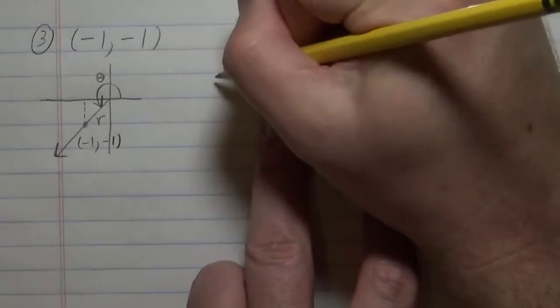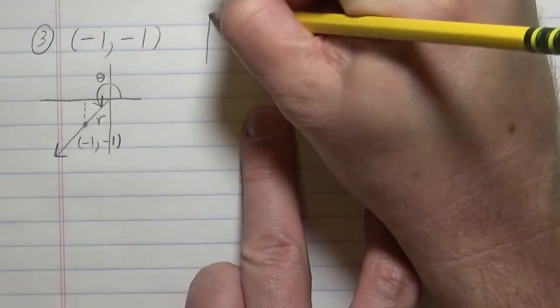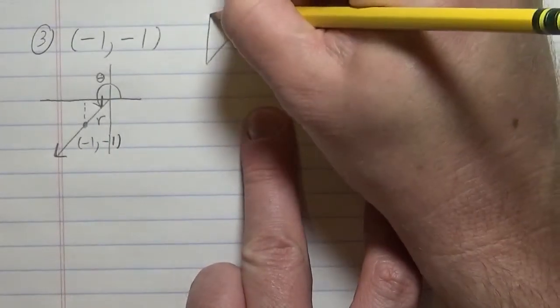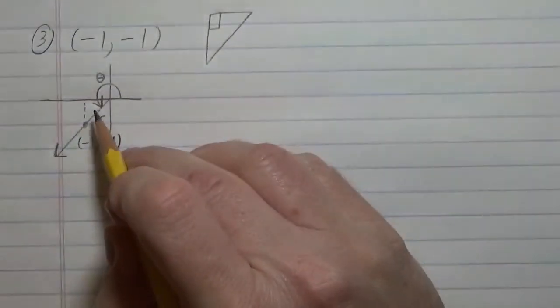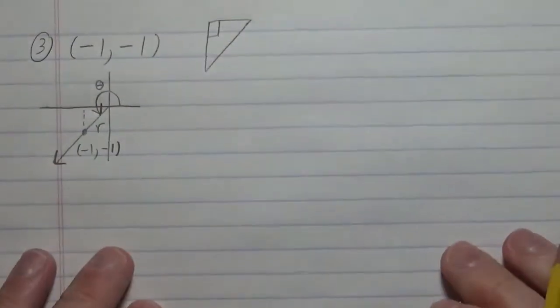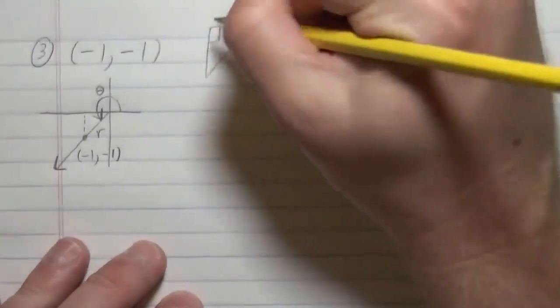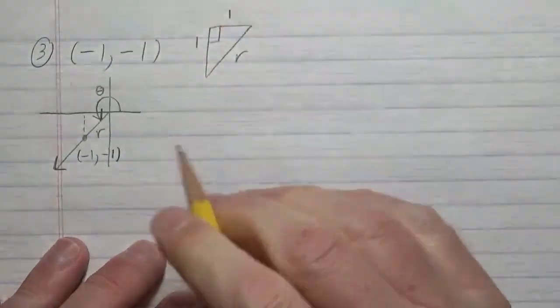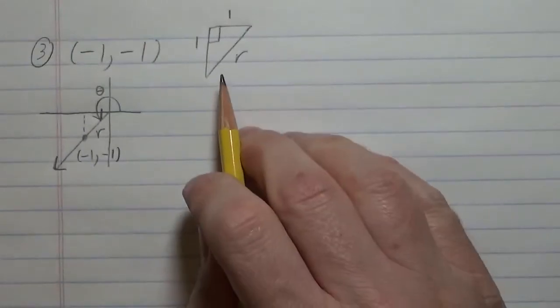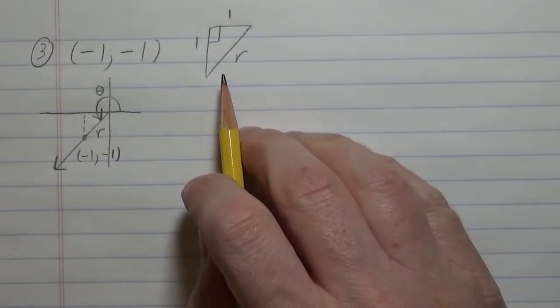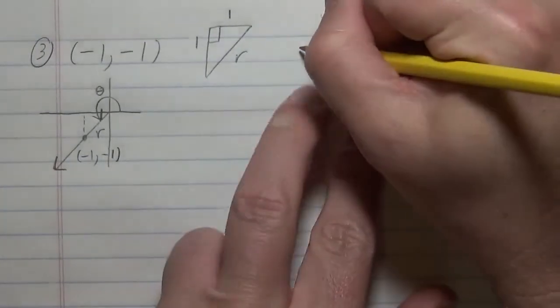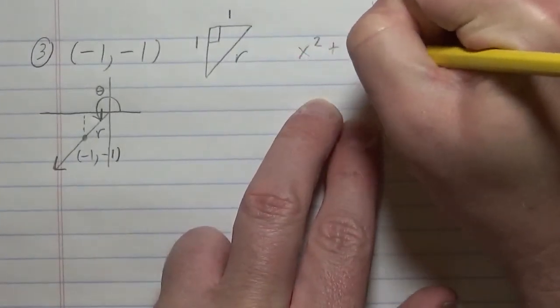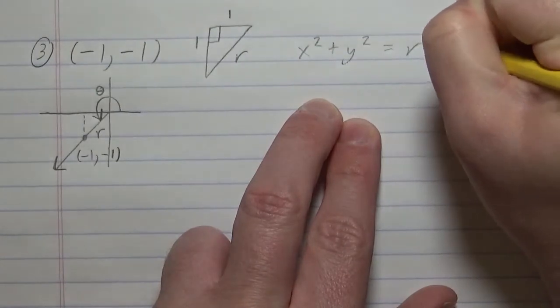So if we want to, we can redraw the triangle, that's fine. This triangle right here, the distances are 1, 1, and r, and that's fine, but we're not going to use this triangle in calculating the 6 trig ratios. We are, however, going to do x squared plus y squared equals r squared.